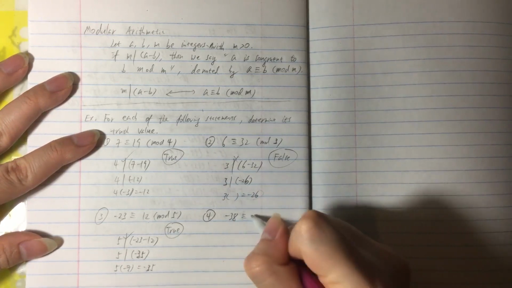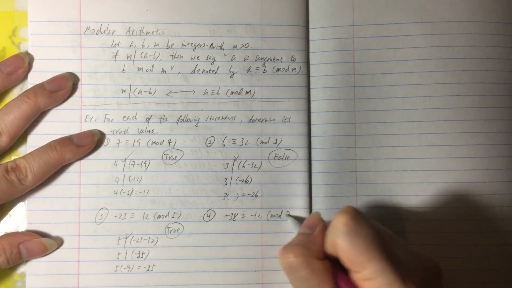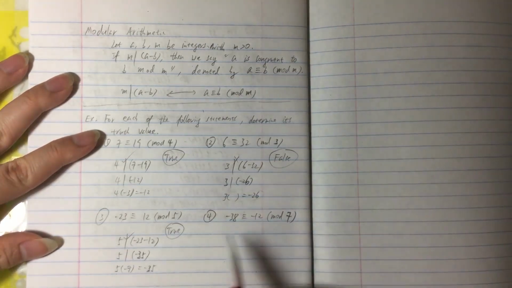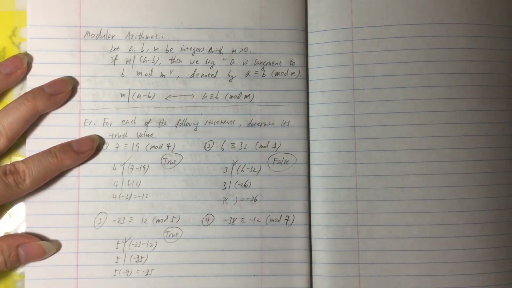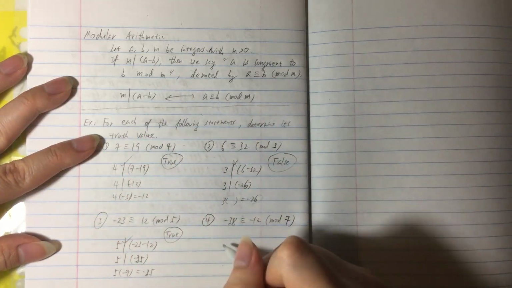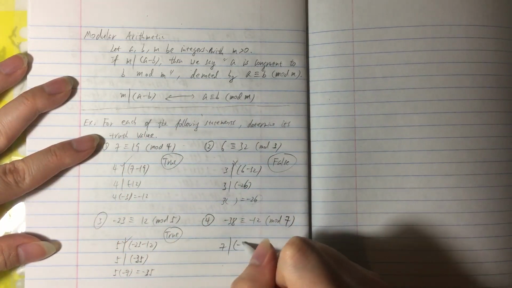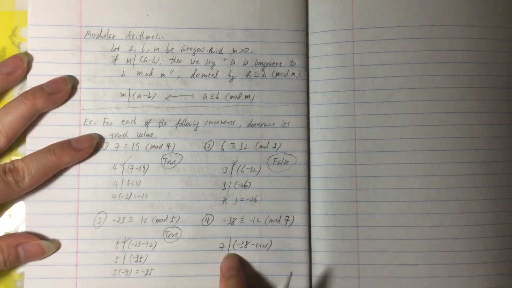Negative 38 congruent to negative 12 mod 7. Is this a true statement? Let's verify using this definition here. M divides A minus B. 7 divides negative 38 minus negative 12. Is this true?